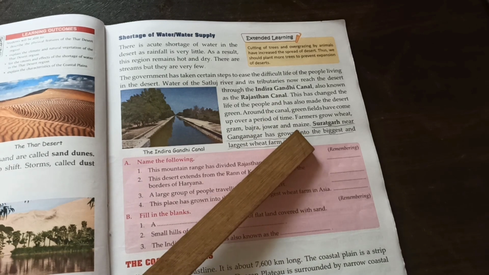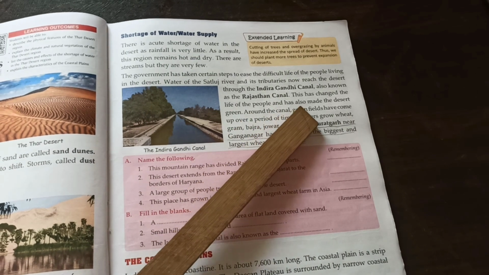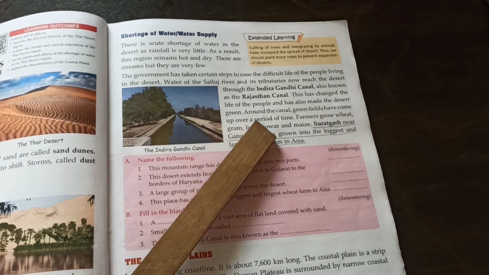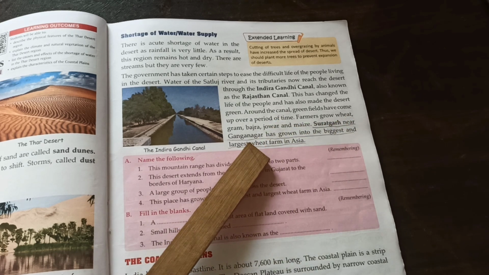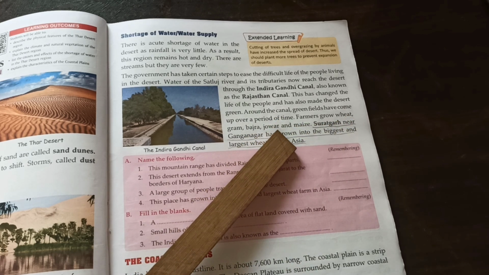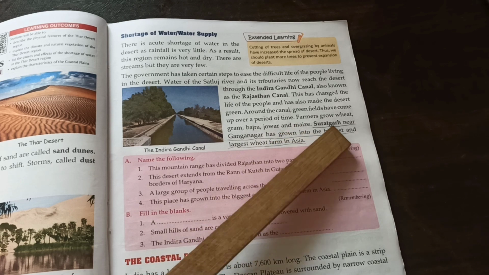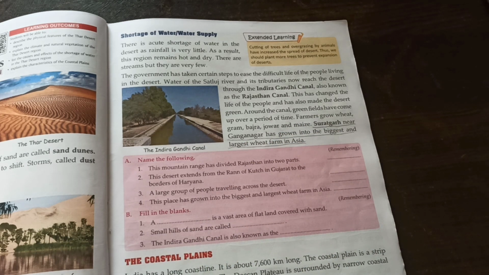Next, around the canal, green fields have come up over a period of time. Farmers grow wheat, gram, bajra, jowar and maize. Suratgarh near Ganganagar has grown into the biggest and largest wheat farm in Asia.